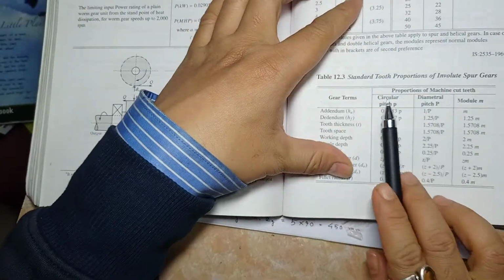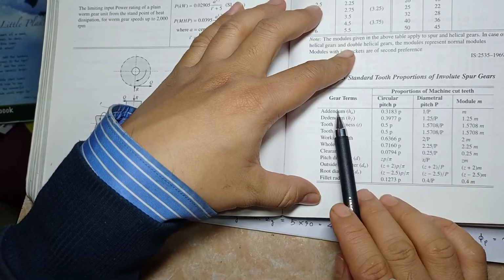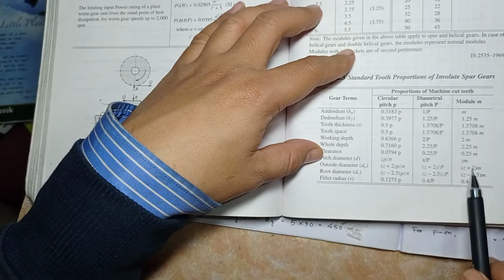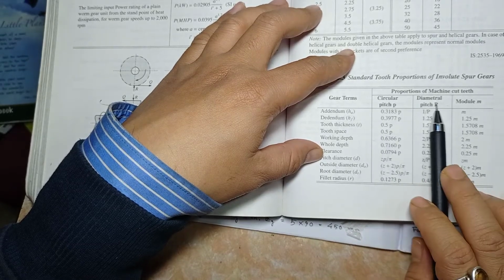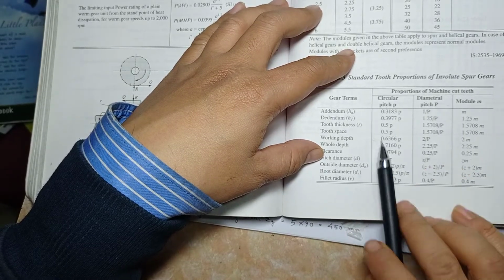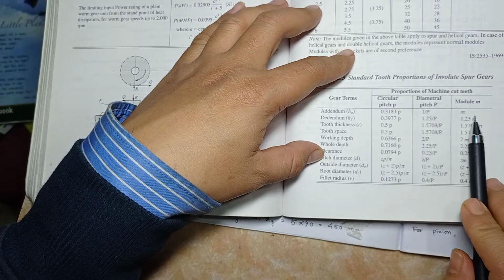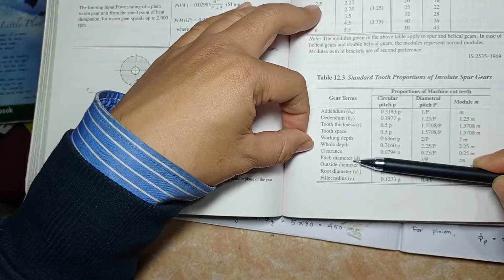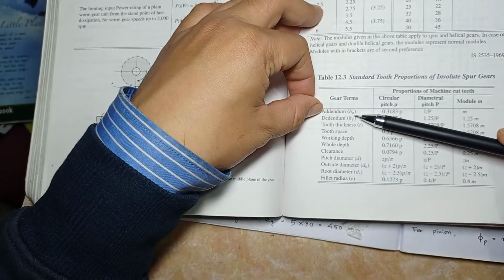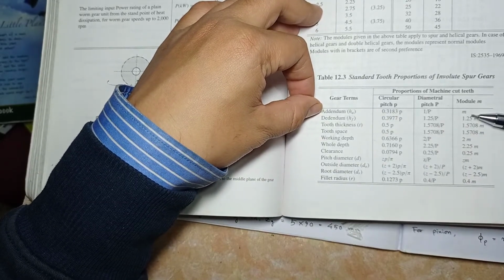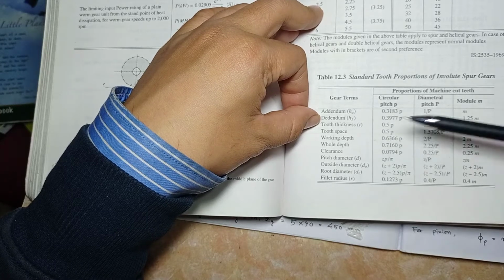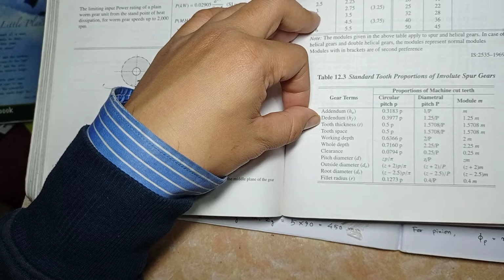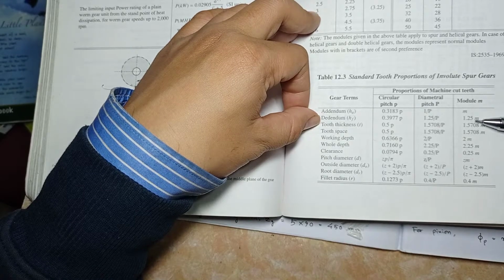Here are the standard tooth proportions for involute. If you want to find addendum, use module. This is based on diametral pitch, this is based on circular pitch, this is based on diameter pitch, this is based on module. Use this column to calculate anything you want. If you want to calculate addendum, this is directly equal to module. For dedendum, this is 1.25 multiplied by the module. Your module is 5 now, so 1.25 multiplied by 5.